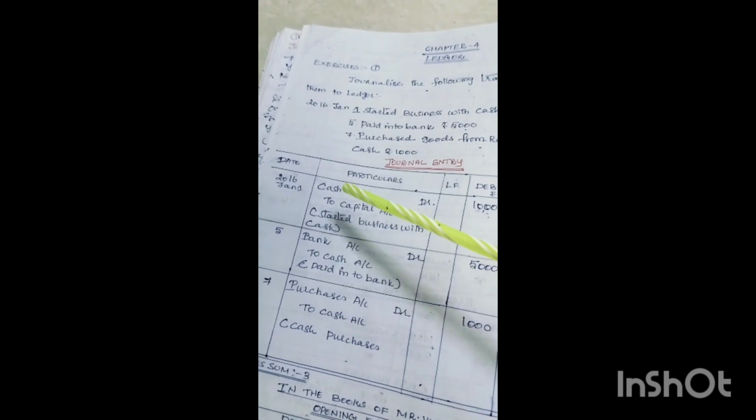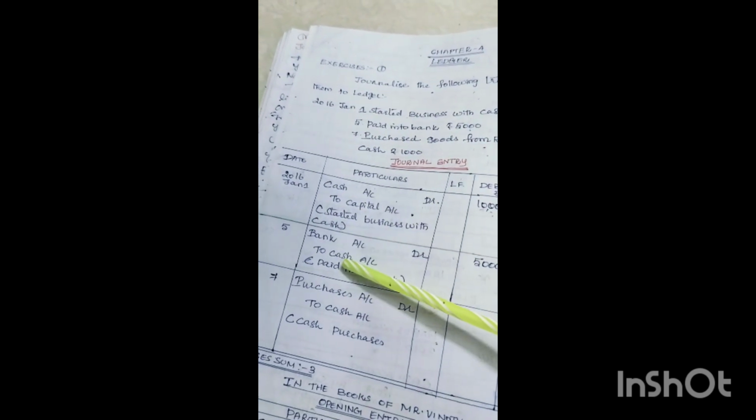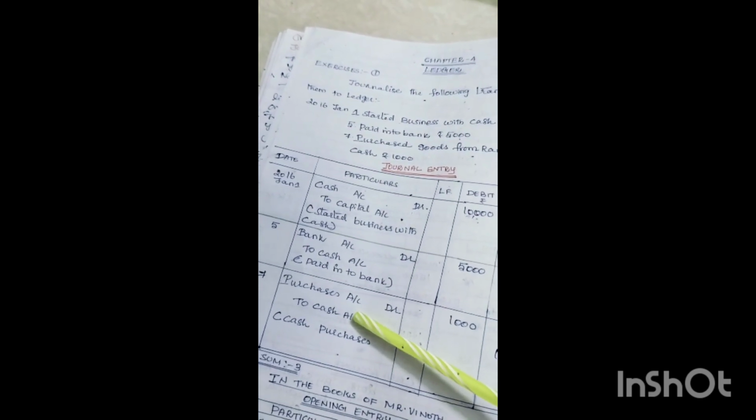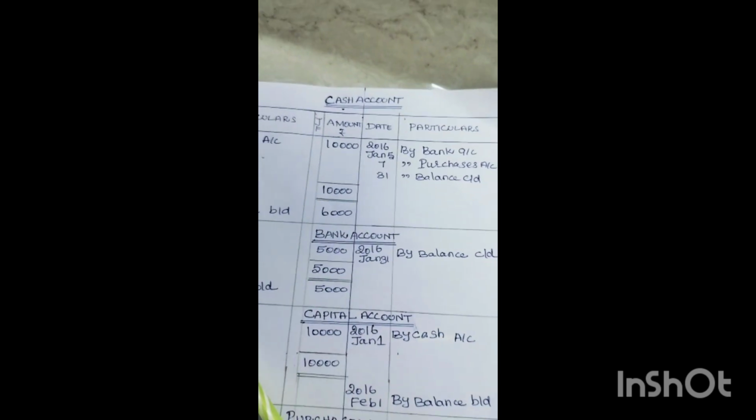Then, is there any other cash transaction we need to post? No. There are 3 cash transactions that we passed in the journal entry. These 3 cash transactions we posted into the ledger account. So the cash account is completed.